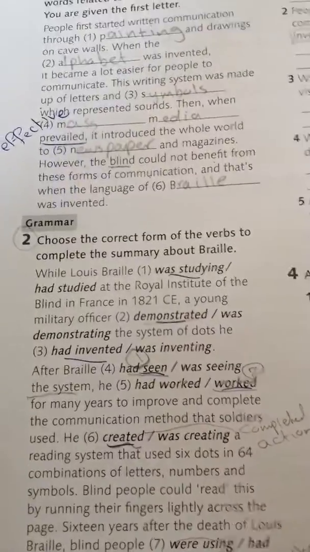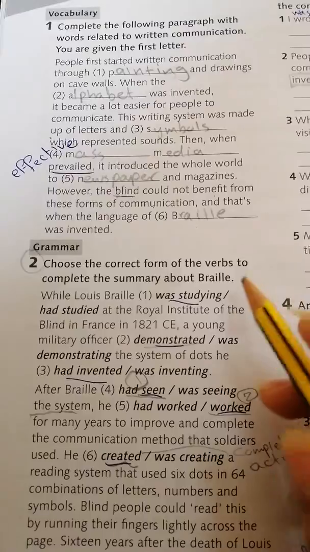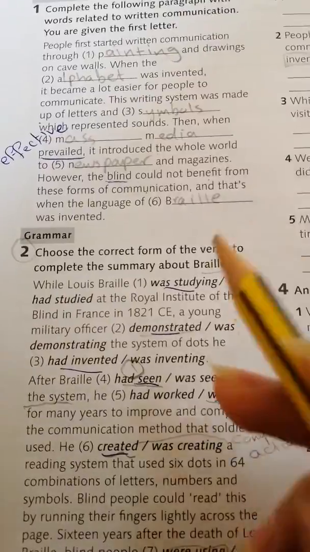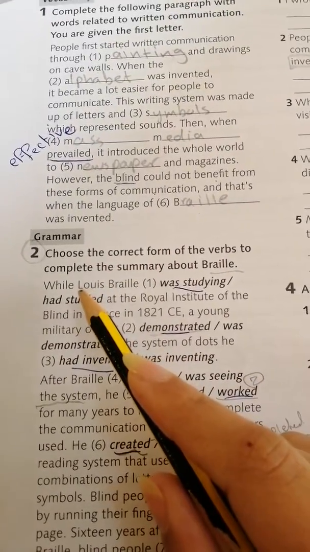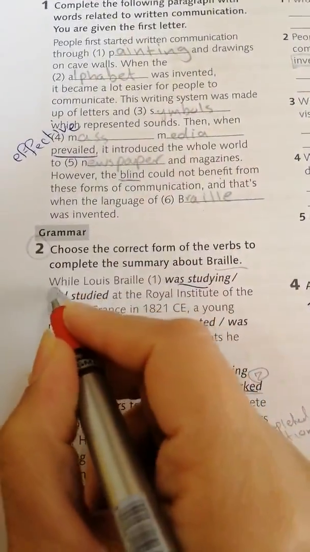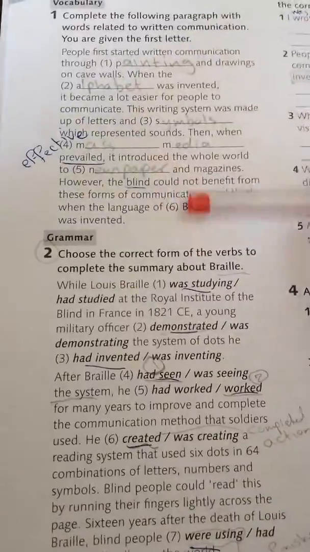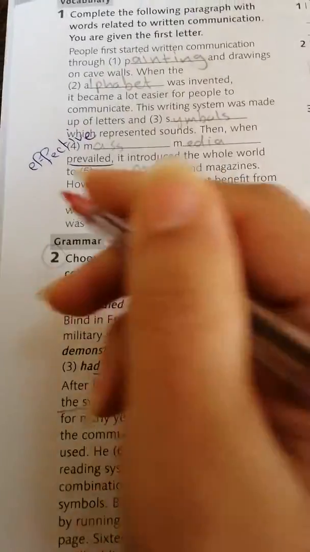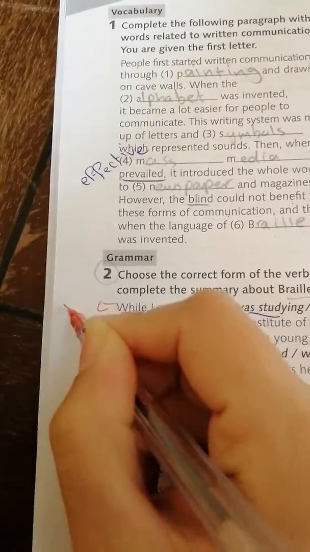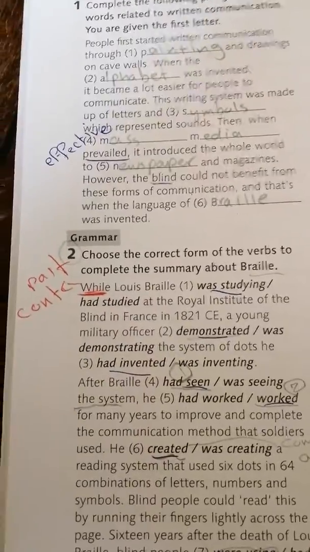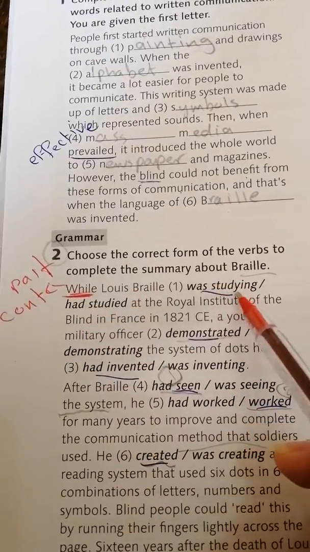Now, let's go to exercise 2. It's found in your workbook, page 44. In exercise 2, you need to choose the correct form of the verbs to complete the summary about Braille. Let's read number 1. While, okay? Underline it, please. While is a keyword that we use with what kind of verbs? We use it with the past continuous.